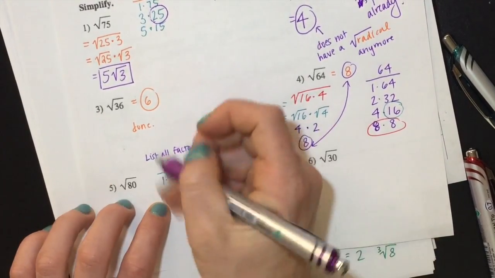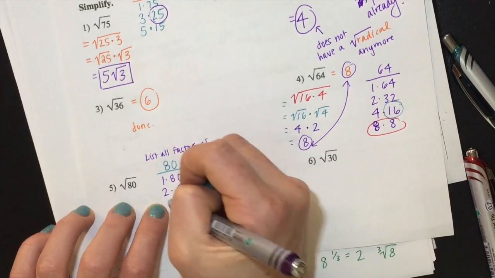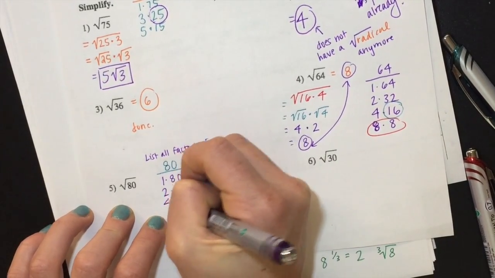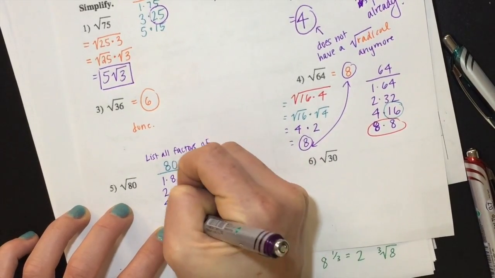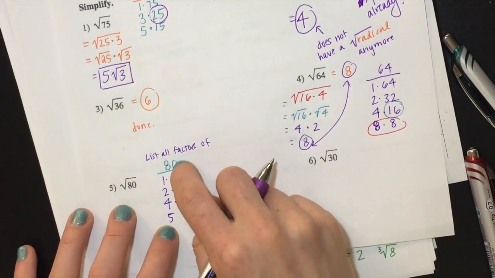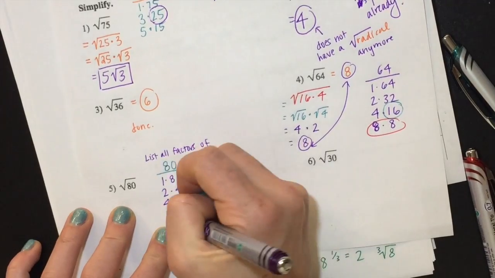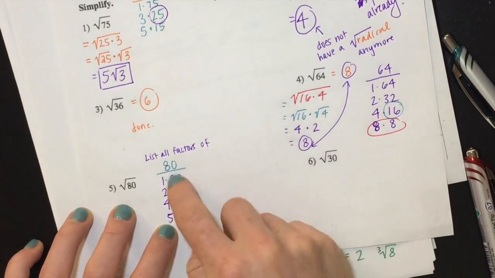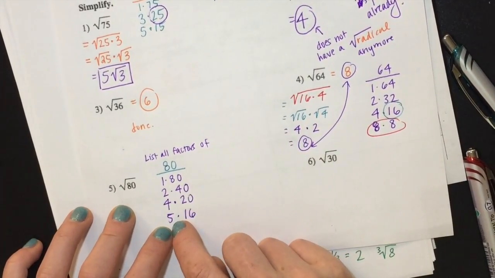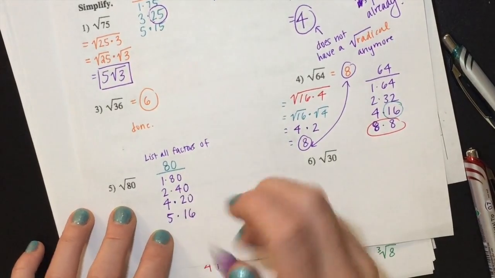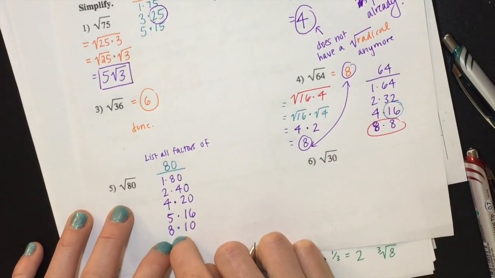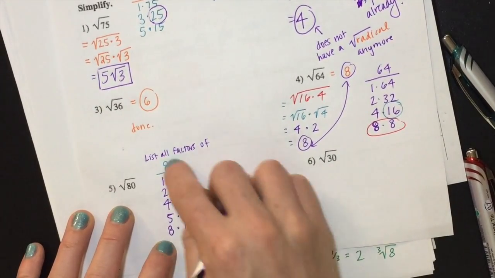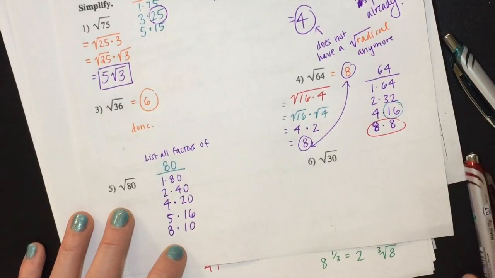All right, let's test 3. Is it divisible by 3? No, it's not. Is it divisible by 4? Yes, 4 times 20. How about 5? Yep, I know it's divisible by 5 because it ends in a 0. It's 5 times 16. Is it divisible by 6? No. 7? No. 8? Yes. 9? No. And 10 we already have. So these are all of the factors.